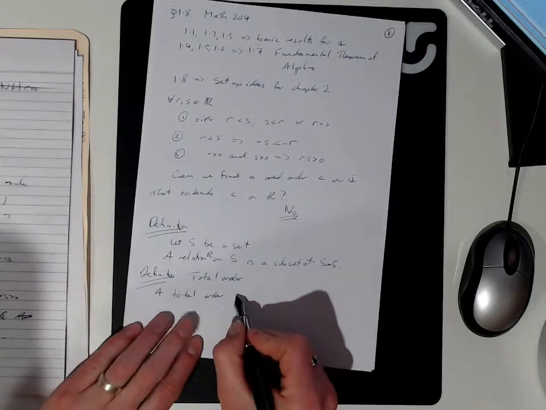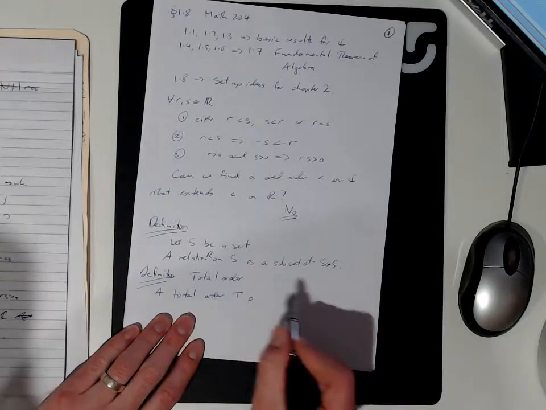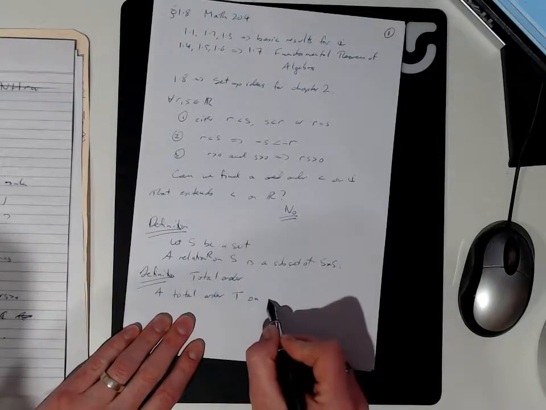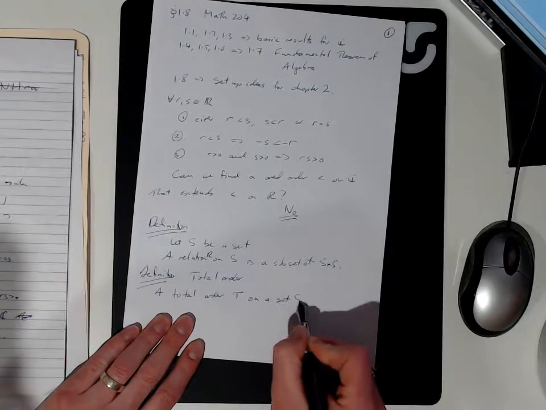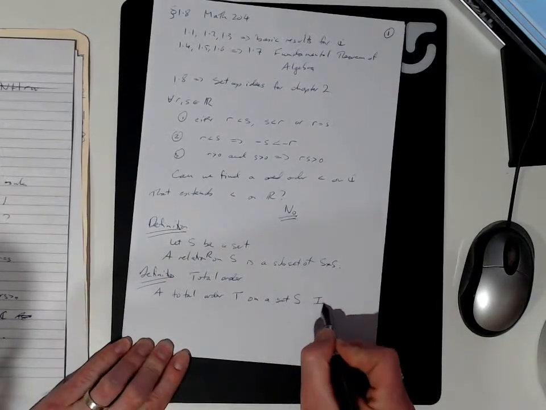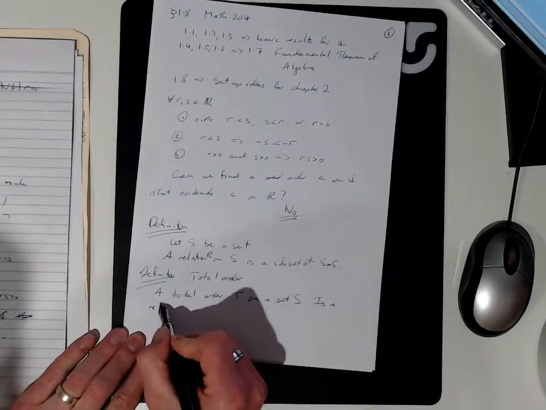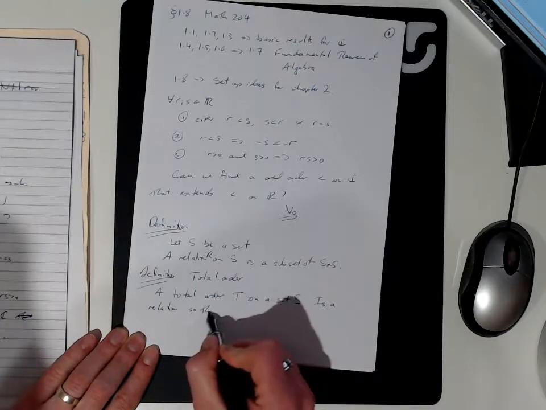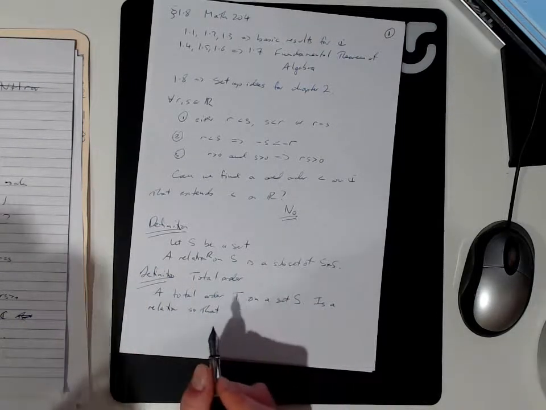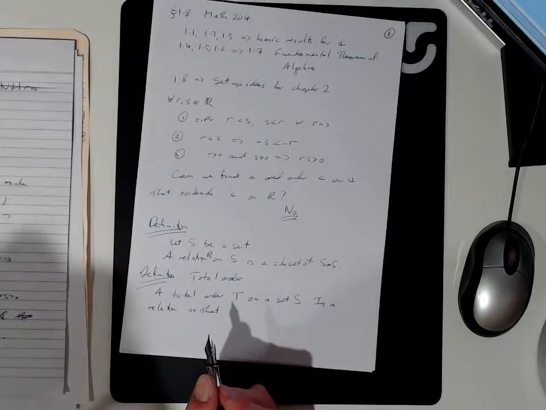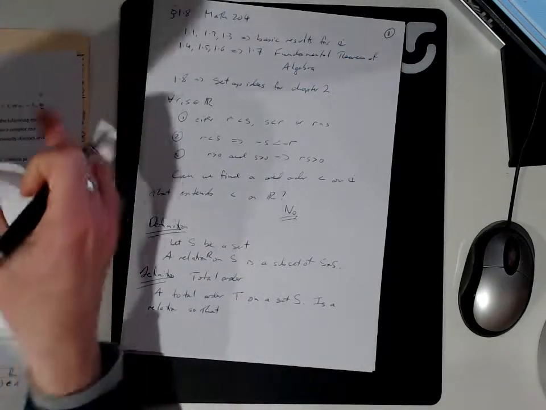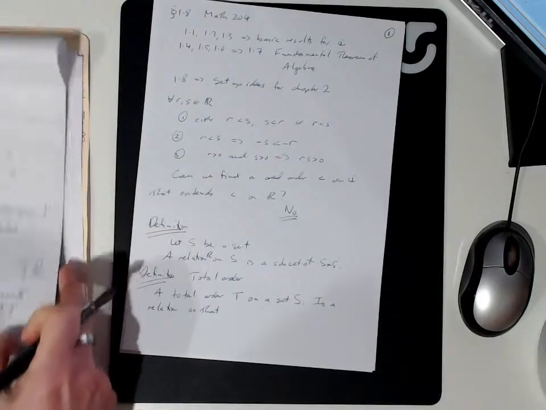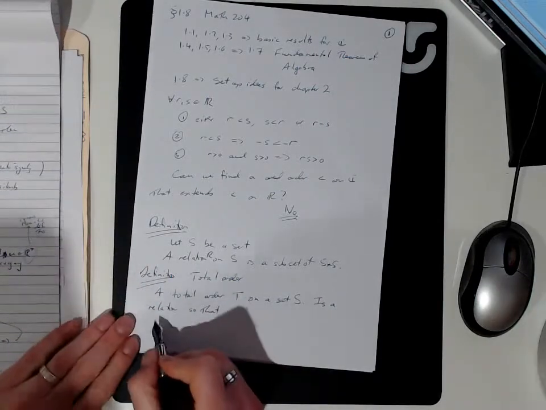Anyway, a total order T on a set S is a relation so that, and I'm going to write it out one way, and then I'm going to write it a different way to make it clearer what I'm talking about.